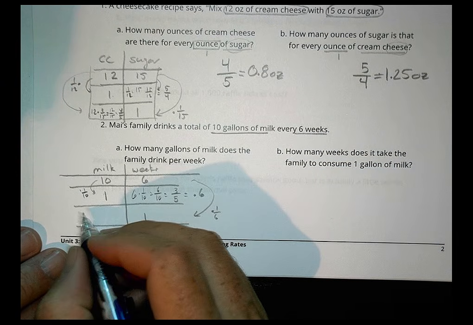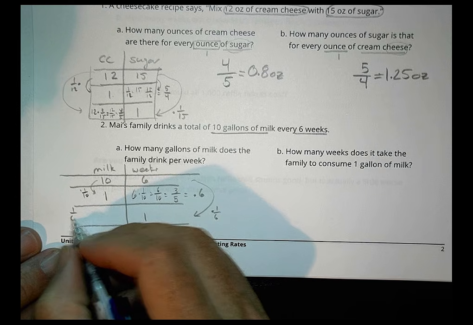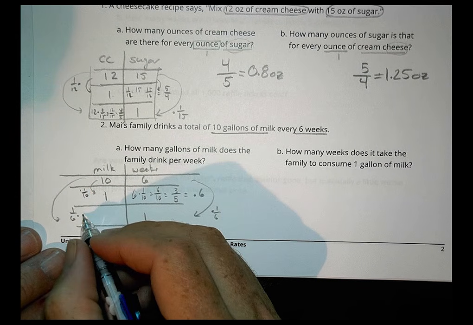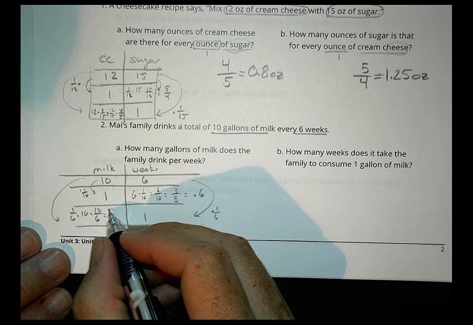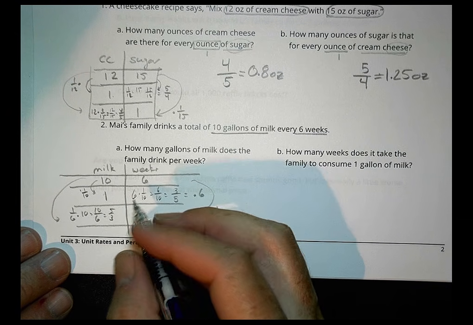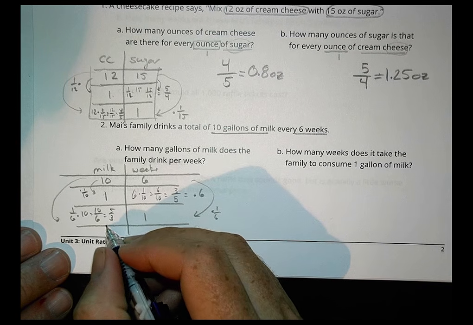So let's do this one here. This would be 1 over 6 times 10. So you end up with 10 over 6, which reduces down to 5 over 3, or 1 2/3.